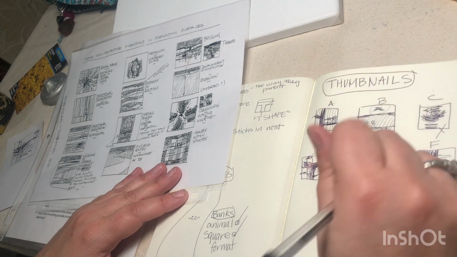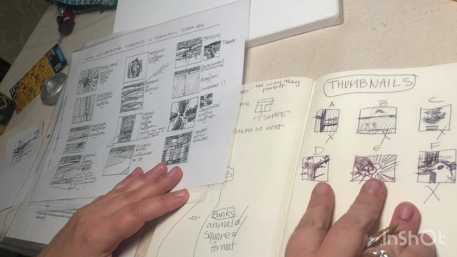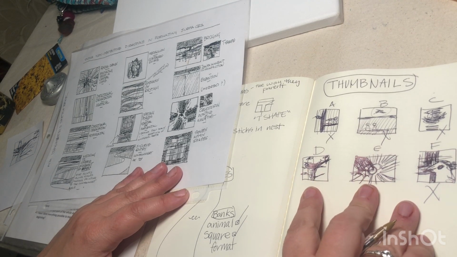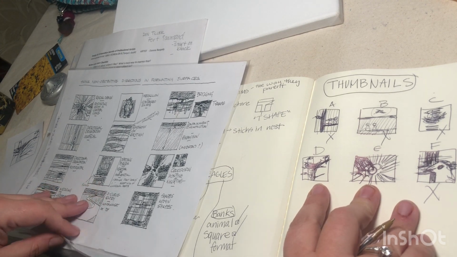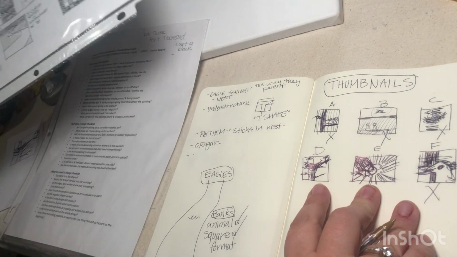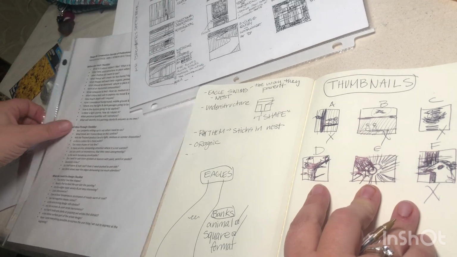I don't think this one, I might lay both of these out a little bit bigger and see what I see. Hi, Dobby. Both my puppies are up here with me. Let's see if these questions help us get a little farther down the road.